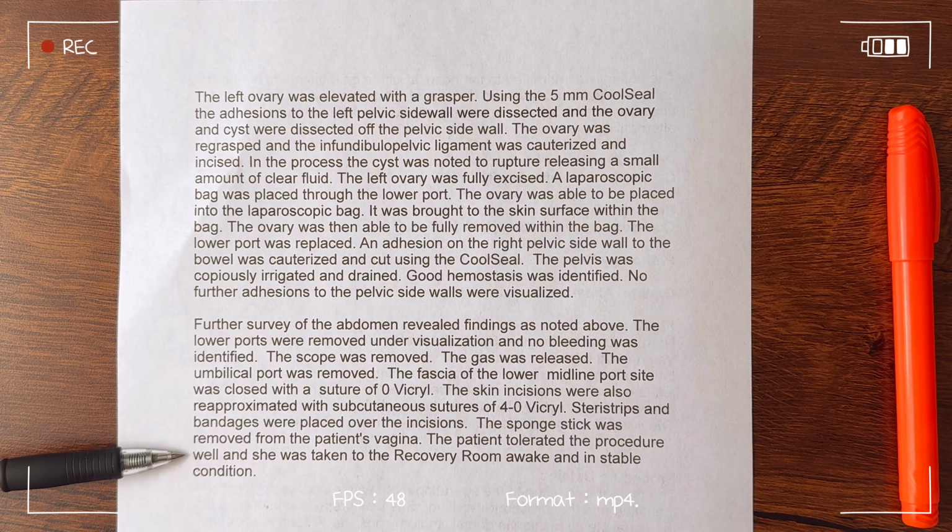The skin incisions were also reapproximated with subcutaneous sutures of 4.0 Vicryl. Steri-Strips and bandages were placed over the incisions. The sponge stick was removed from the patient's vagina. The patient tolerated the procedure well, and she was taken to the recovery room awake and in stable condition.